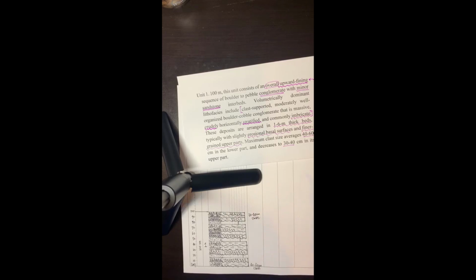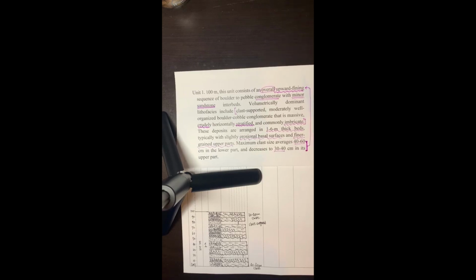And then saying they are clast supported. Okay, I think that's all the lithology, texture, and structure information described within the description, and we used this sketch to illustrate all of this descriptive information.